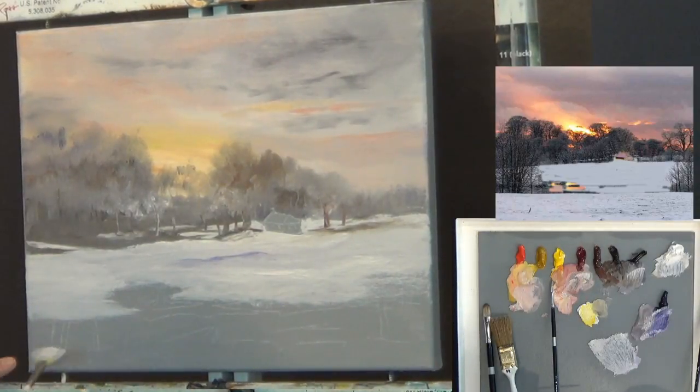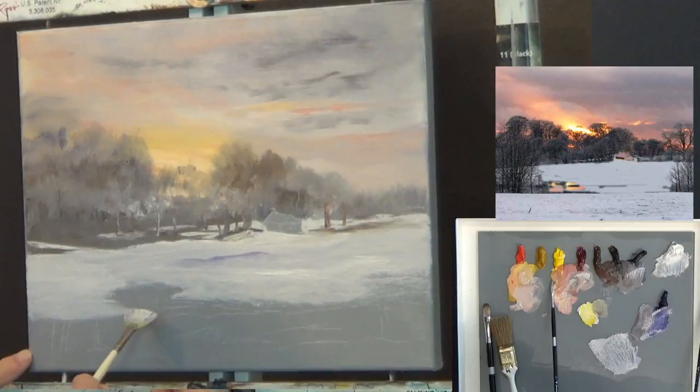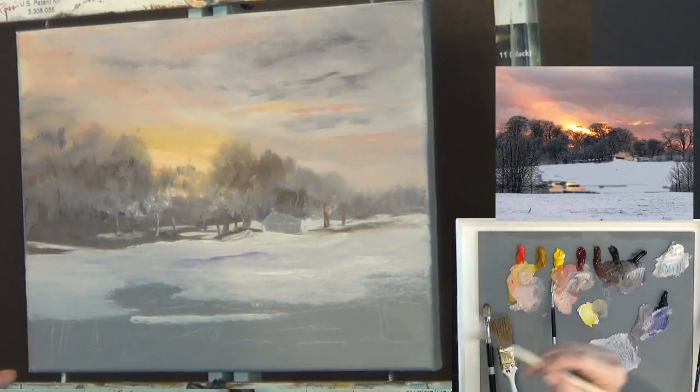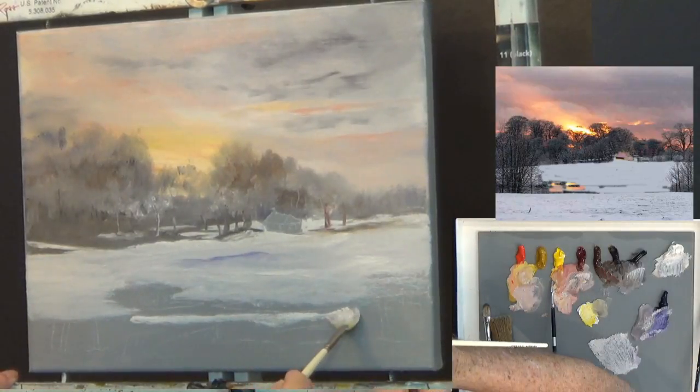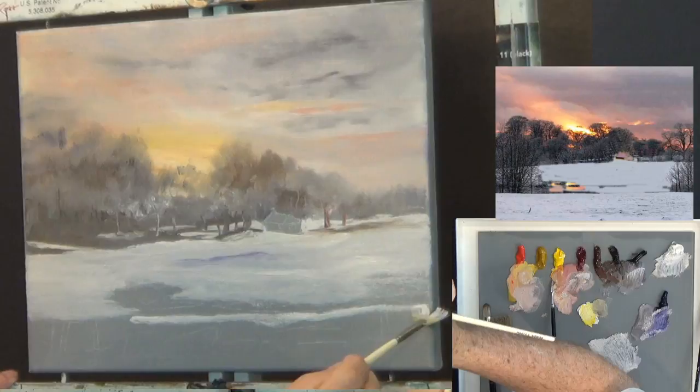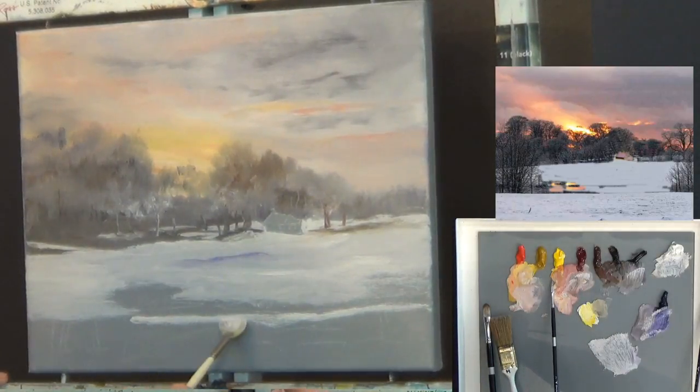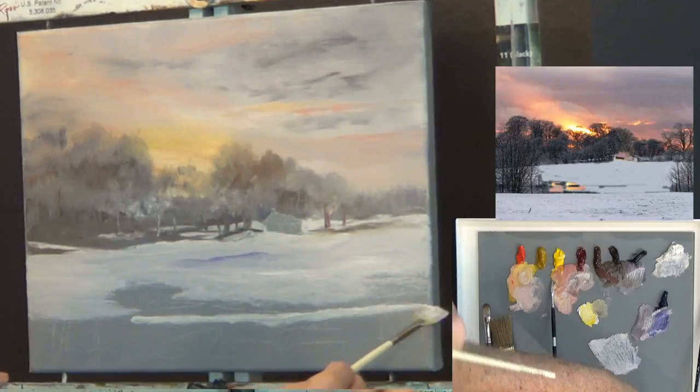I'm going to have another ridge right in here where the snow is highlighted, and we show some drop down. Looks like it drops off of a little ledge here.